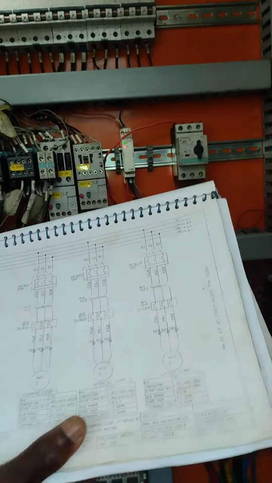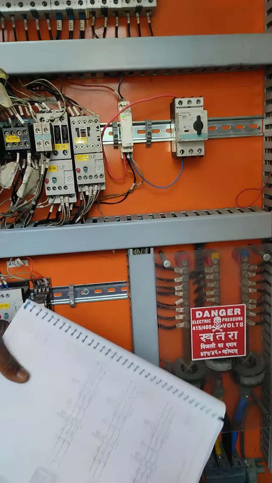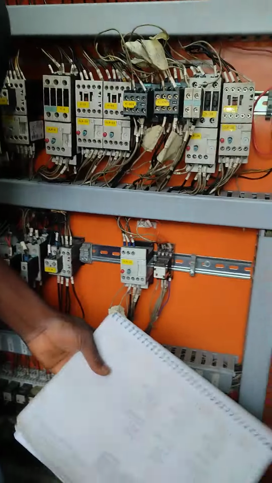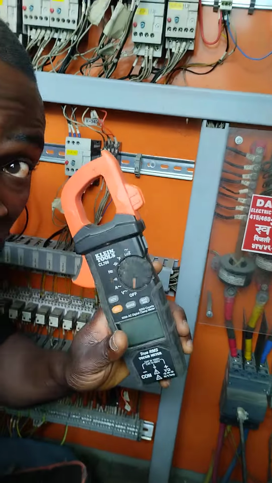Thank you. So right now I'm using my multimeter to test. Okay, this is my multimeter. We are going to start the troubleshooting.